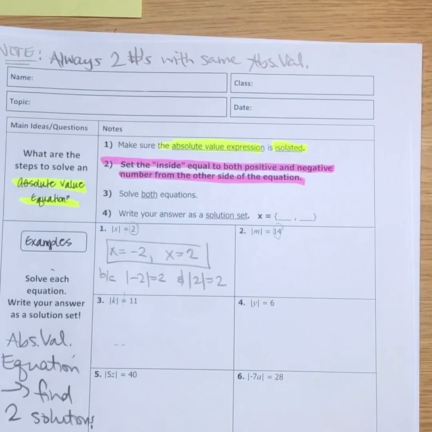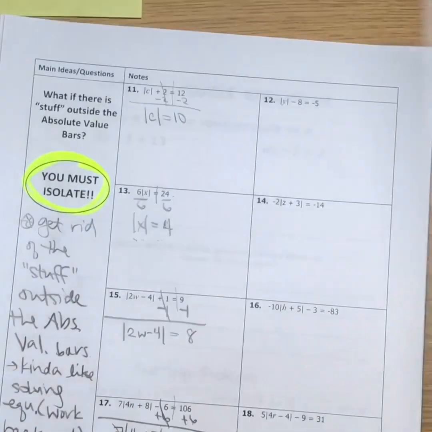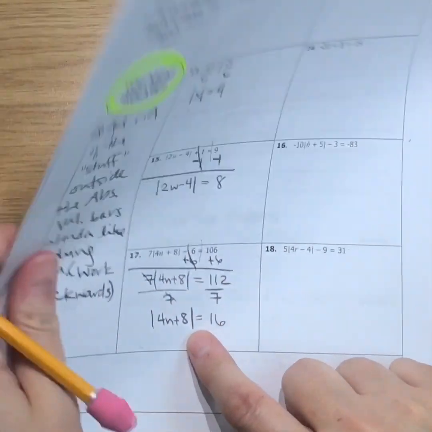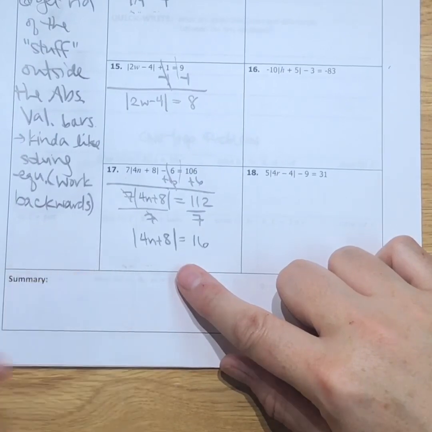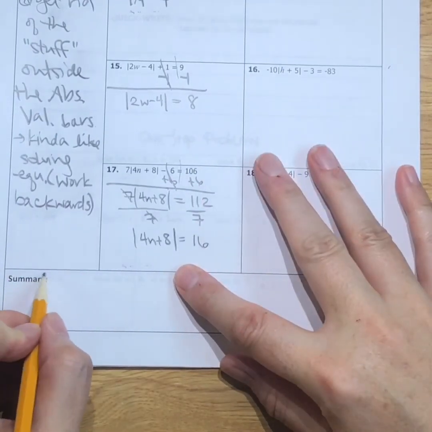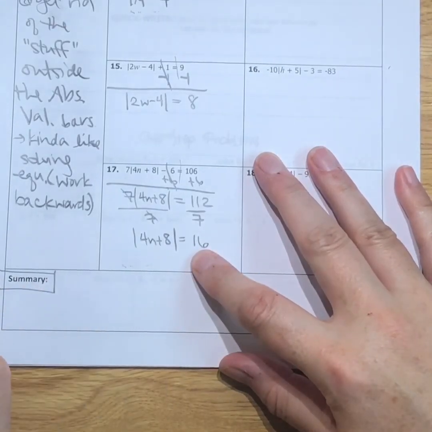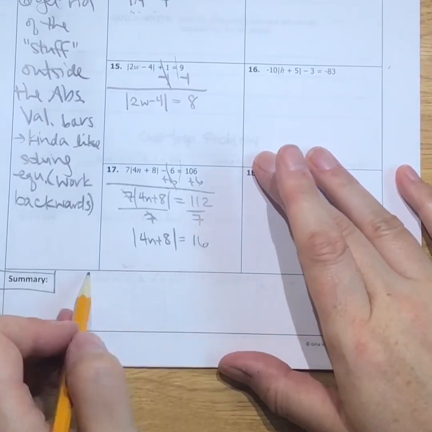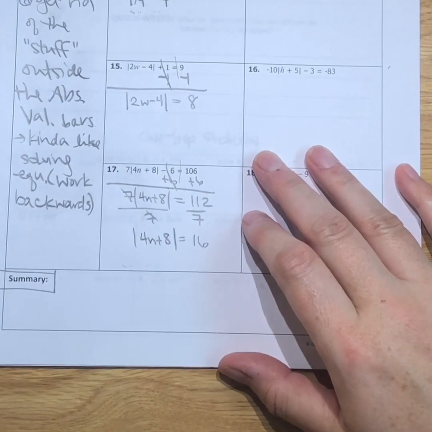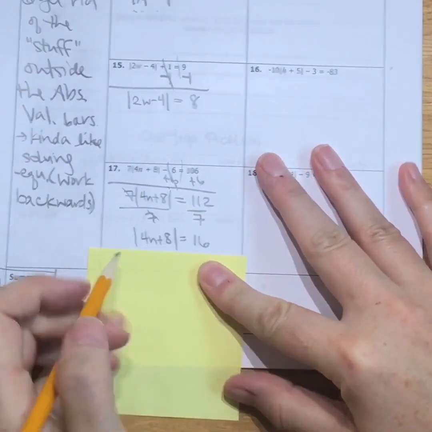Now, I wanted to show you this on one of the harder problems for a second. So let's look at number 17. I'm going to use the summary space because I write big and I'm going to run out, but you will have to do the summary at the end, summarizing the steps in your own words. I'm going to be looking for that in your notes. But I'm going to use this space, in fact, here, I'm going to use a sticky note.